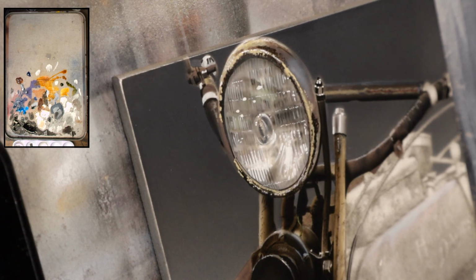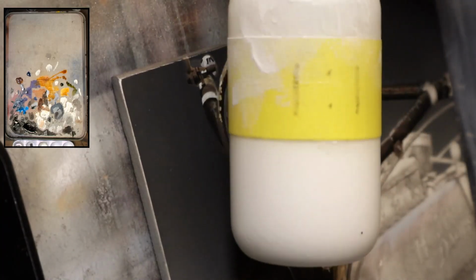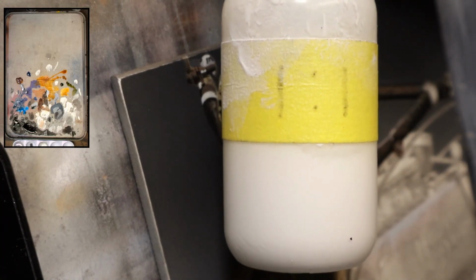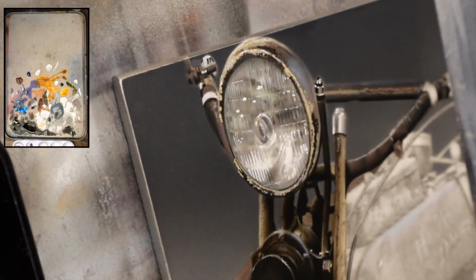All right, let's do it. What do we got for time here? We got plenty of time. We're going to get the headlight done and then move on. This is great. All right, so the next step is going to be the highlights with the airbrush. So what I'm going to do is pick the 1-to-1 mix. So it's 1 part opaque white to 1 part 4011 reducer.